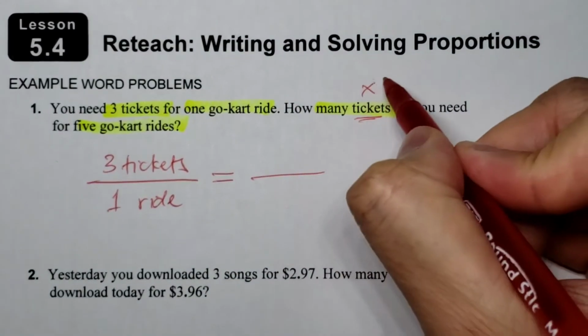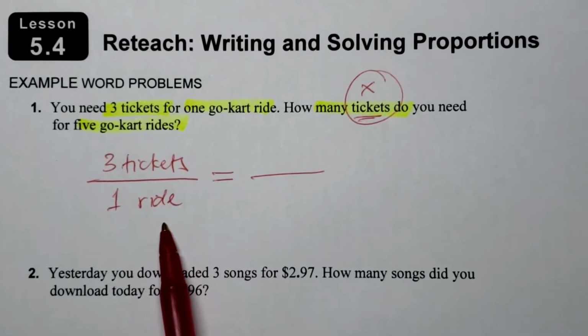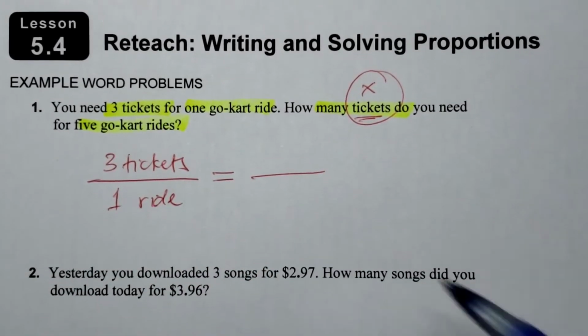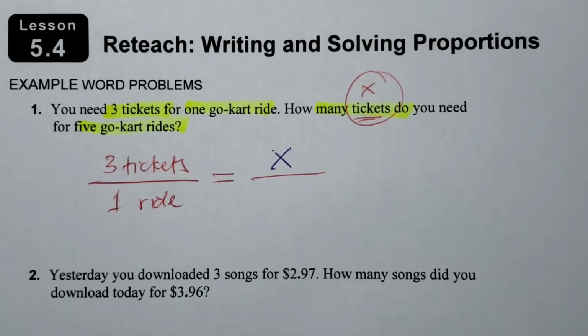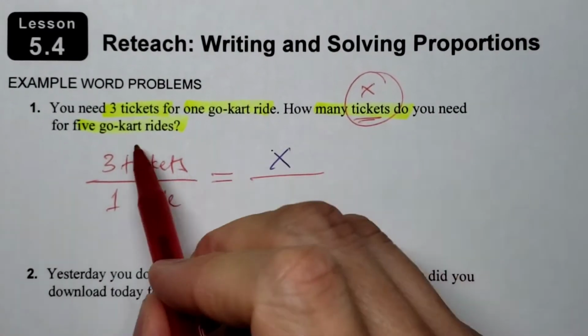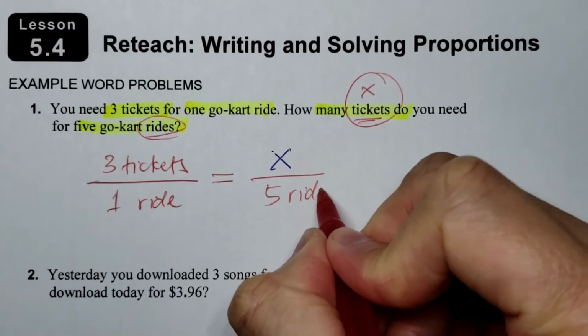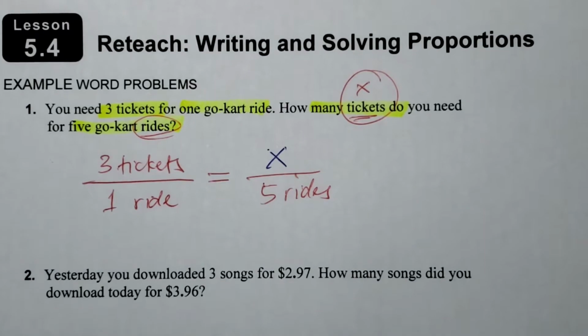So what we're looking for is tickets. The top is tickets. The bottom is the number of rides. So X should be at the top. And then the bottom says, do you need for 5 go-kart tickets? Not tickets. 5 go-kart rides. So 5 rides.